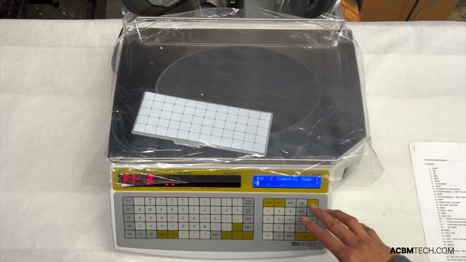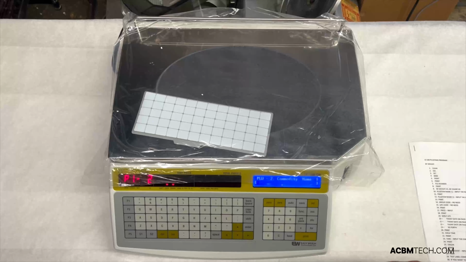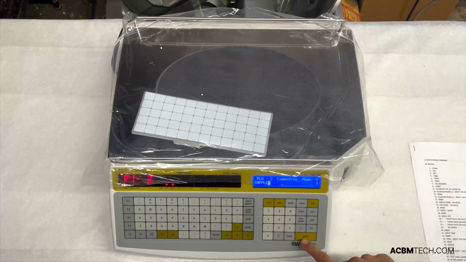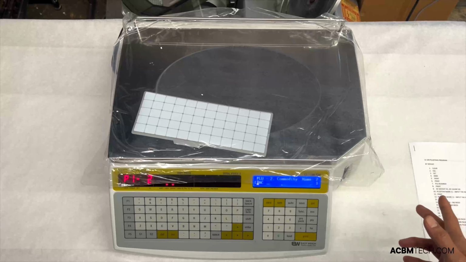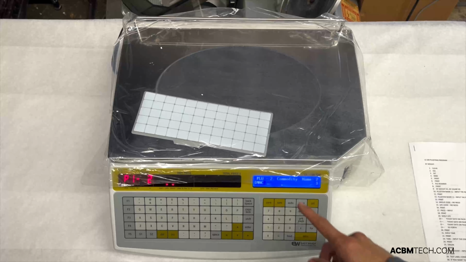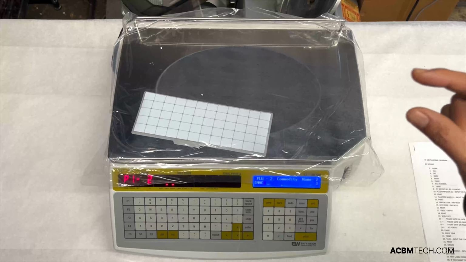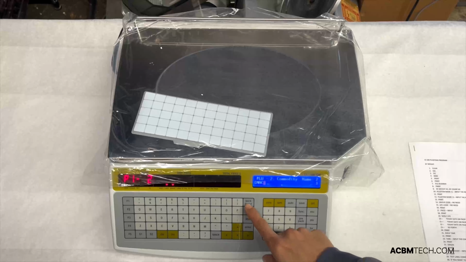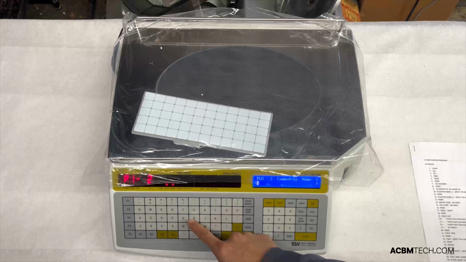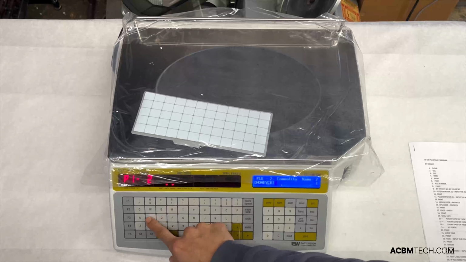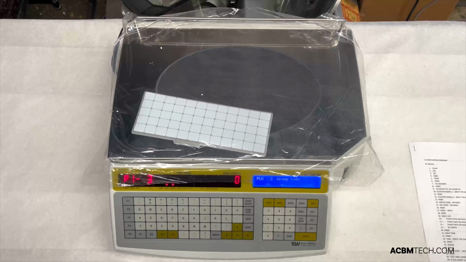The following screen is asking me for a commodity name, which will be the name of the item sold. In this case, I'm going to write apple. I'll hit print, and that'll take me to the following option, which is commodity name 2. This is the second line under that first line, which I've set as apple. Now let's say this apple is a Honeycrisp. I'm just going to go ahead and write that. So once my label prints out, it'll say apple Honeycrisp. I'm going to hit print.